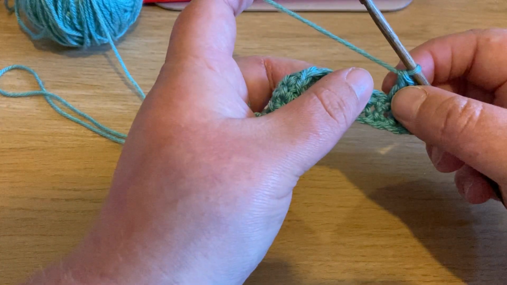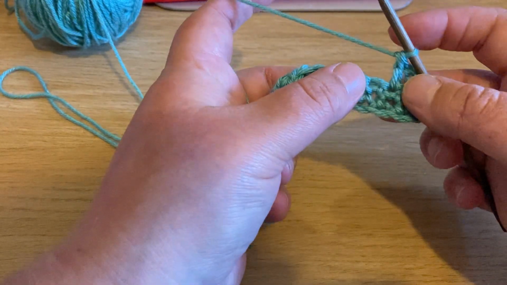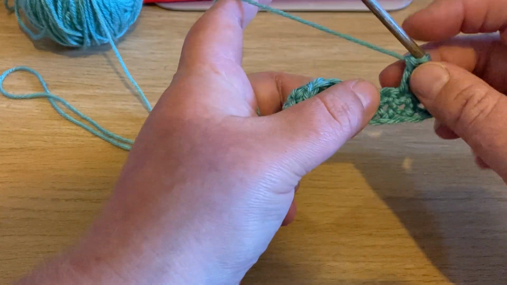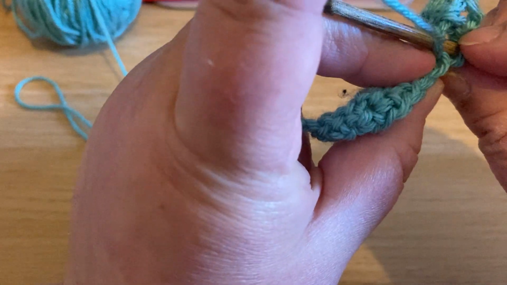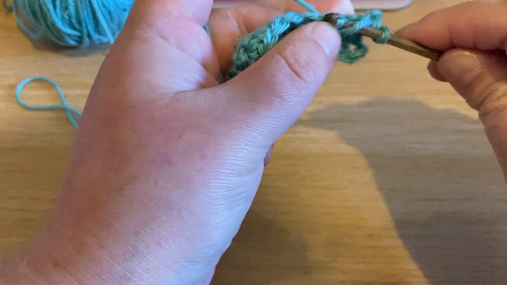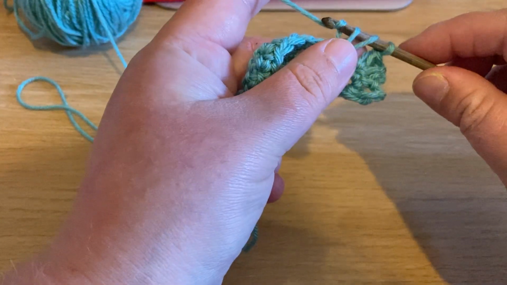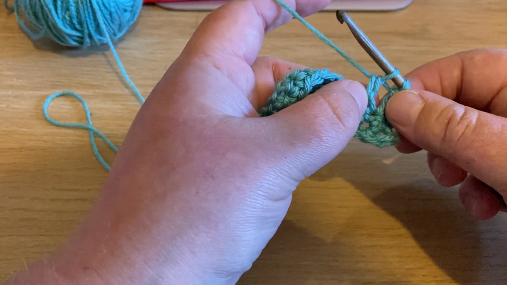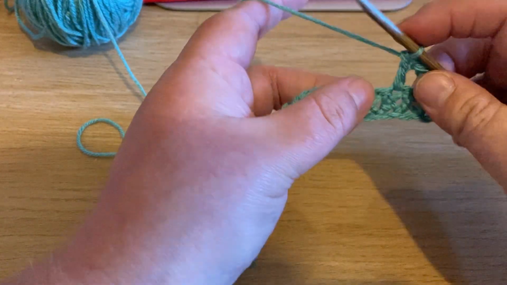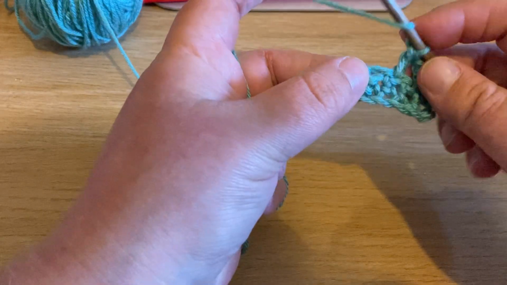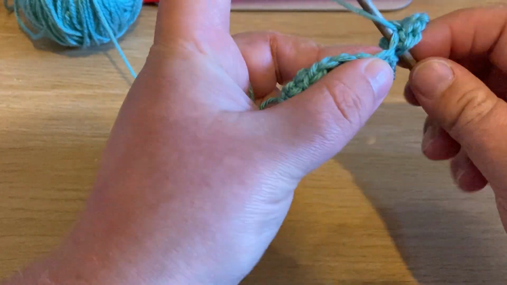Or, if you want to be English, a treble crochet. But, for once, the Americans have something right. So, yarn over, through your stitch, okay? Got 3 on here. Yarn over, through 2, yarn over, through the last 2. Okay, so keep going along. Yarn over, through the hole, yarn back through.